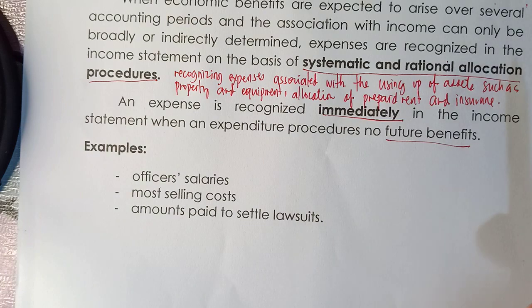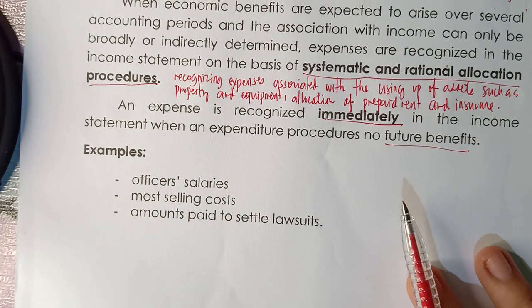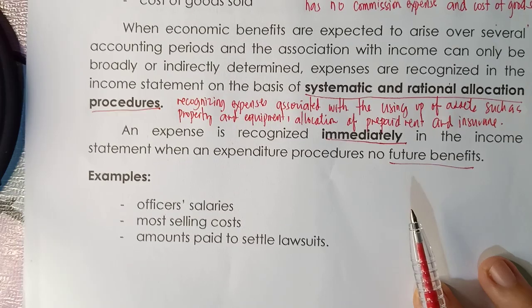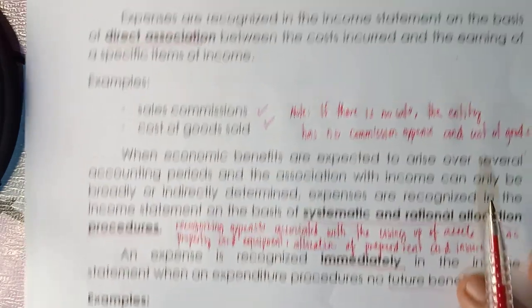So that's it for our discussion about the revenue and expense recognition principles. Hope you learned something in our discussion for today.